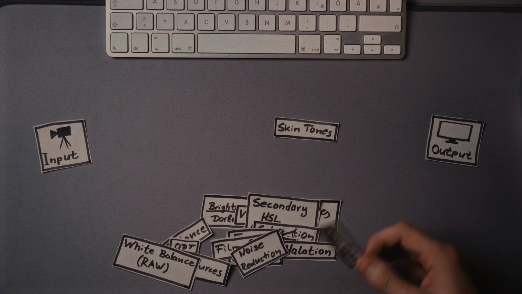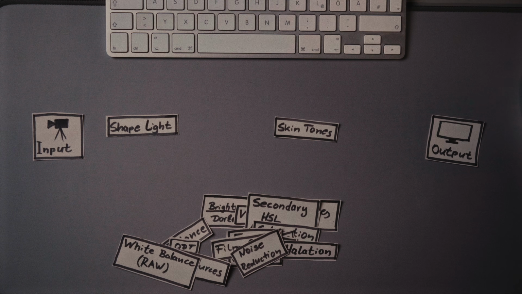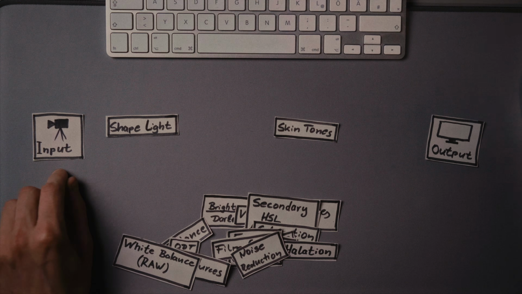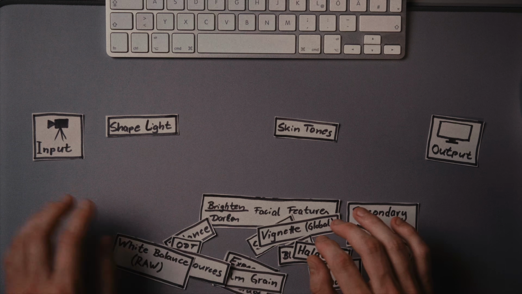Also, we already talked about shaping the light, so this should go at the very beginning of our signal chain. Again, why does this go at the very beginning of our signal chain? Because we're changing the actual traits of the scene and nothing else. So we want to be as close as we can get to our video file. Next, let's approach this a bit more systematically. So what else do we have?